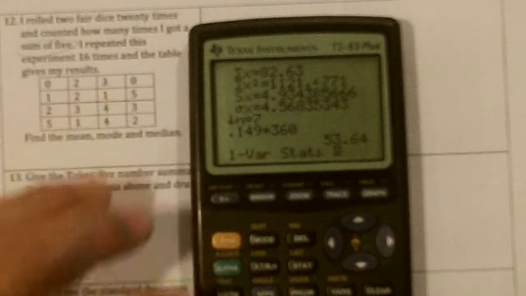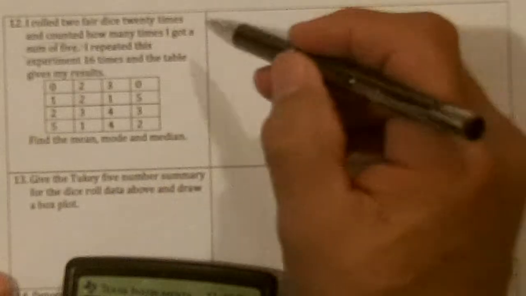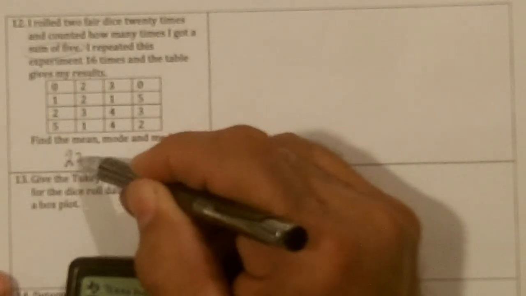There they are. If I go to stat, calculate the one variable statistics on list 1, it'll tell me the mean, which is 2.375. It'll tell me the median, if I come down here, is 2.